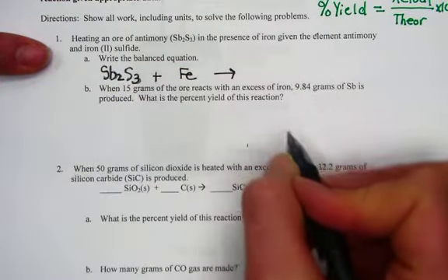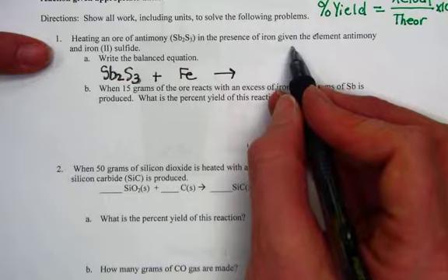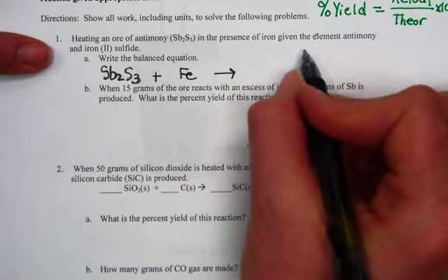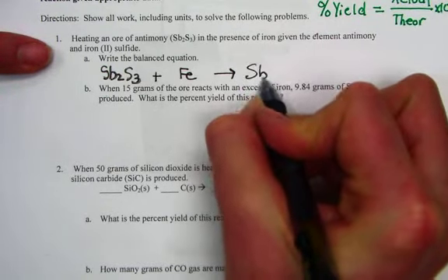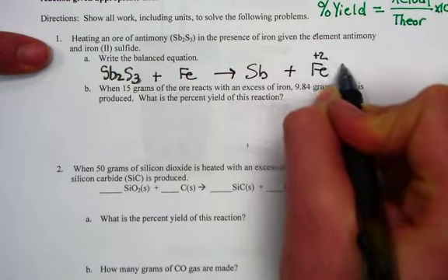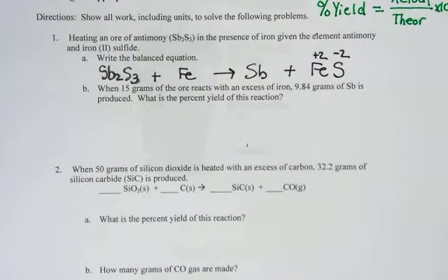Sb2S3 plus Fe. Given the element antimony, so that's saying it produces Sb and iron(II) sulfide, FeS.